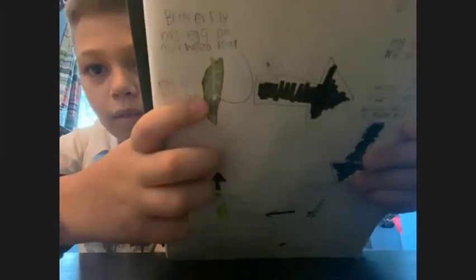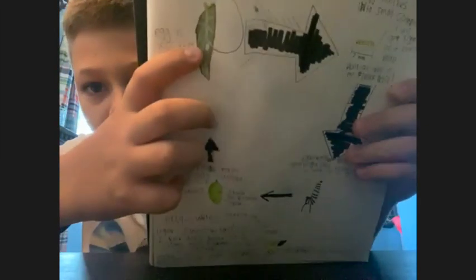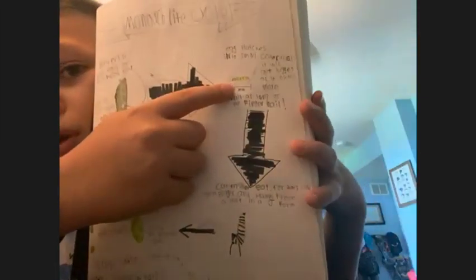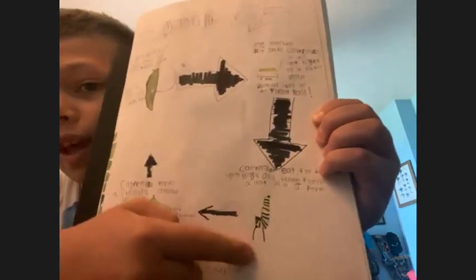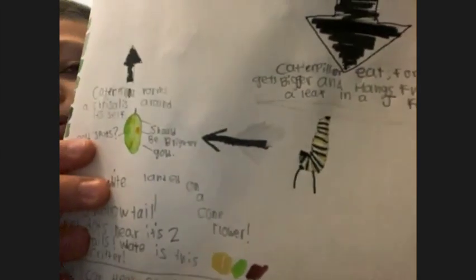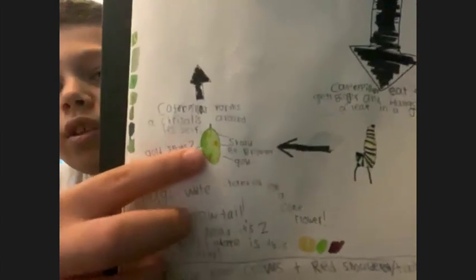So they start, the female butterfly lays an egg on the leaf there, and then it hatches into a small caterpillar, and the caterpillar eats and eats and eats for days, and then it hangs upside down on a leaf or the top of our enclosure and bursts out into a chrysalis.